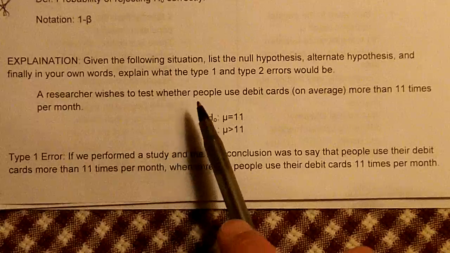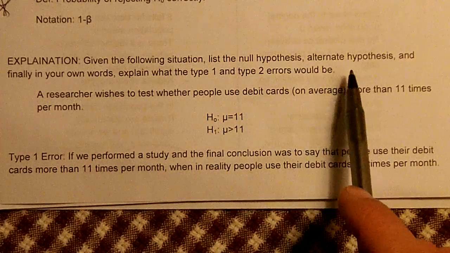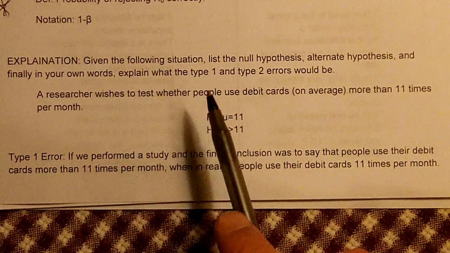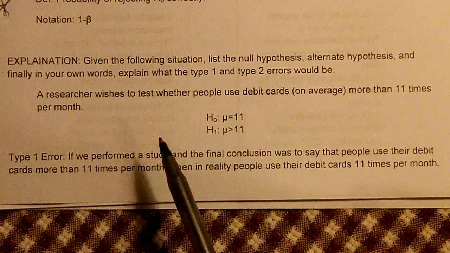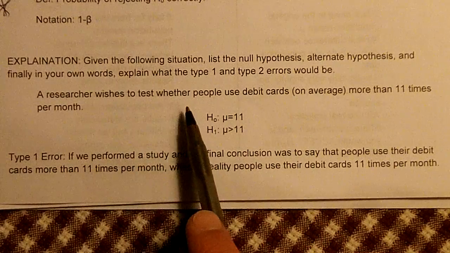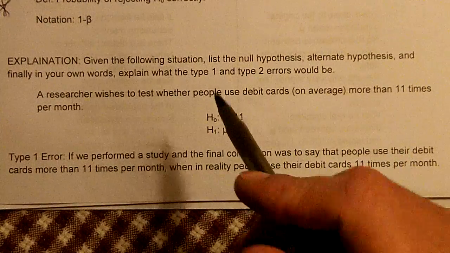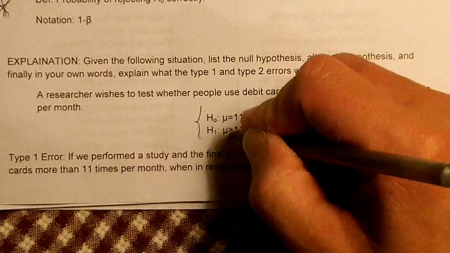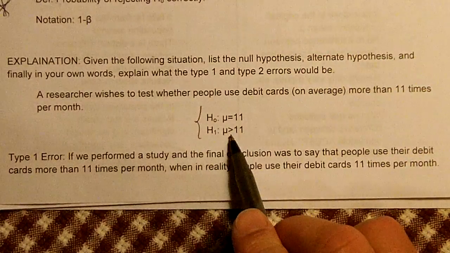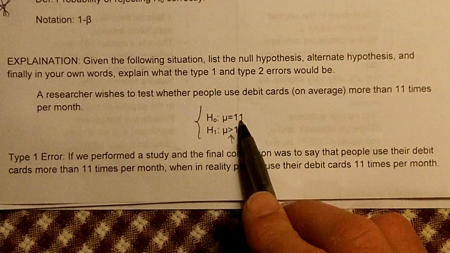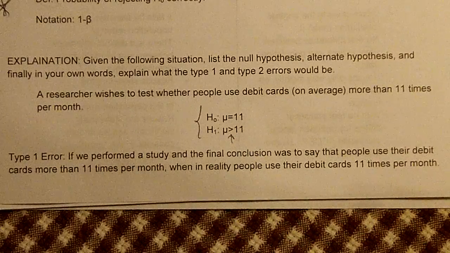Okay, so given the following situation, list the null, alternate, and in your own words, explain what the type 1 and type 2 errors would be. A researcher wishes to test whether people use debit cards on average more than 11 times per month. Okay, so more than signifies a right-tail test, which is why we have a greater than sign. The 11 times per month is seen in both the null and the alternate hypothesis.